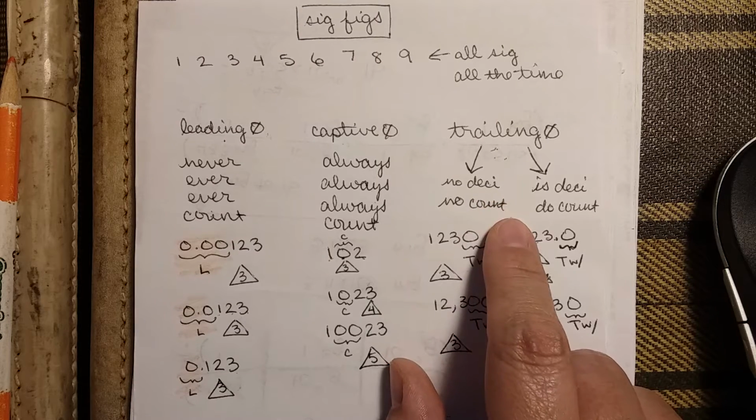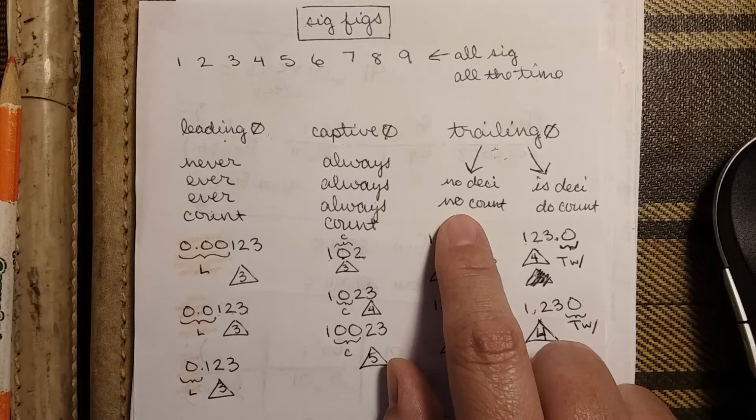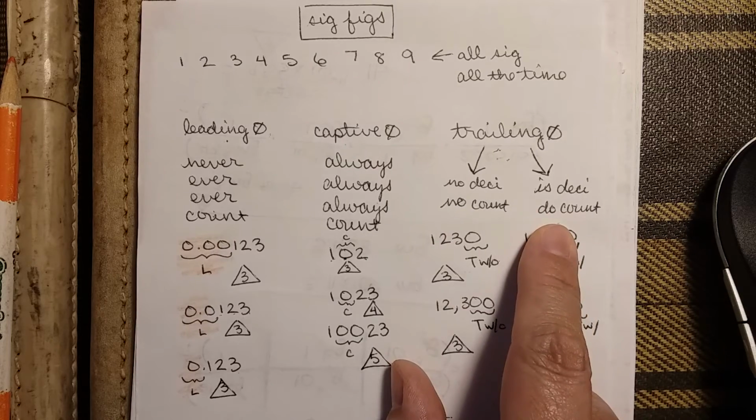So this is the only time the decimal matters. If there's no decimal, it doesn't count. If there is a decimal, it does count.